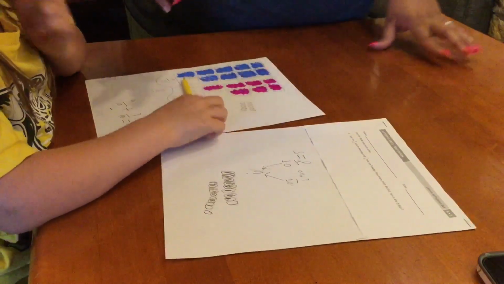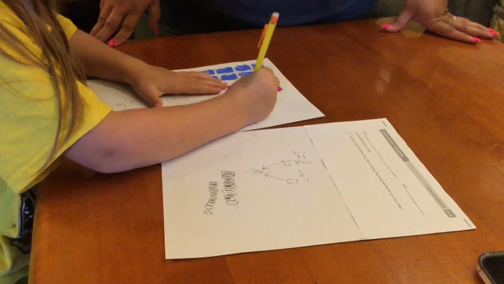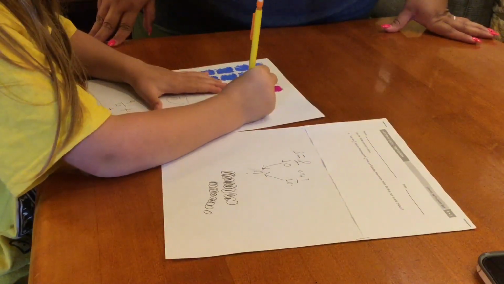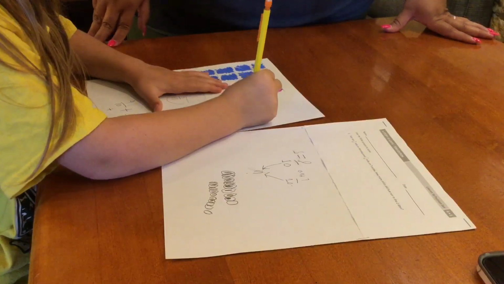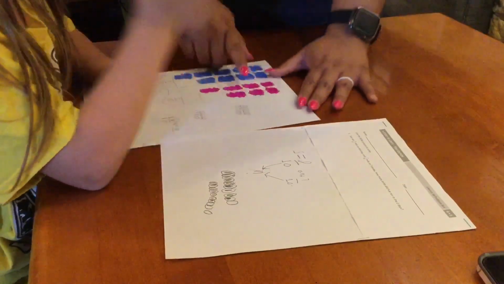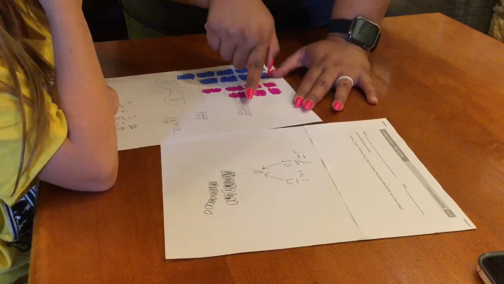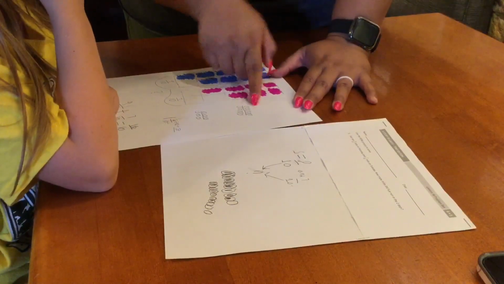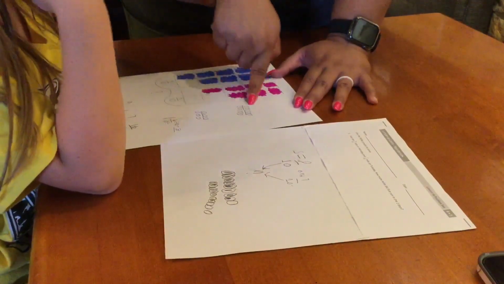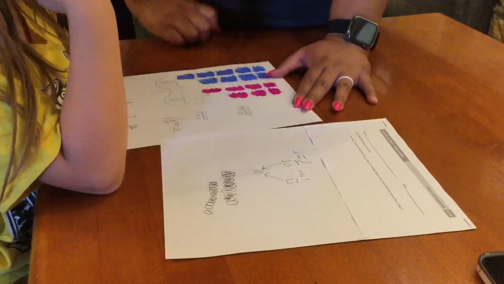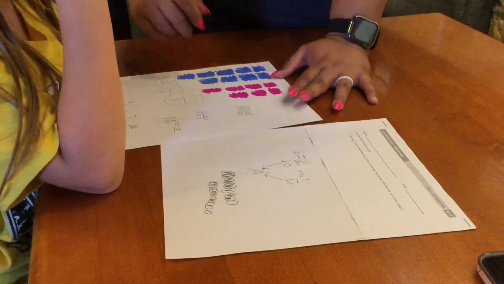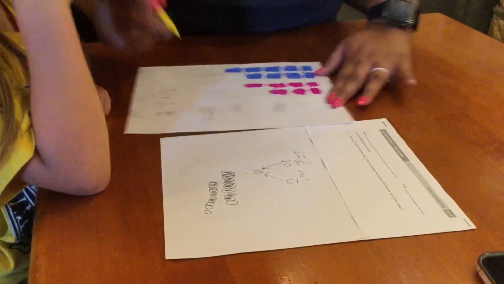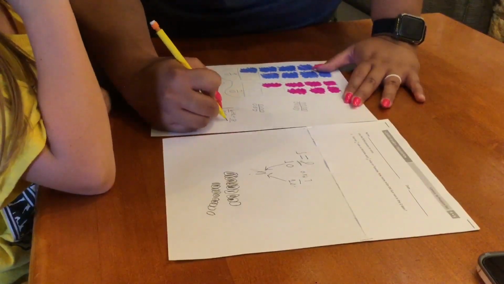Divide 10 circles into 2. There you go. So, how many circles is 10 divided by 2? How many do I have? 5. 5, exactly. Yep. So give me this pencil. 10 divided by 2 equals 5.